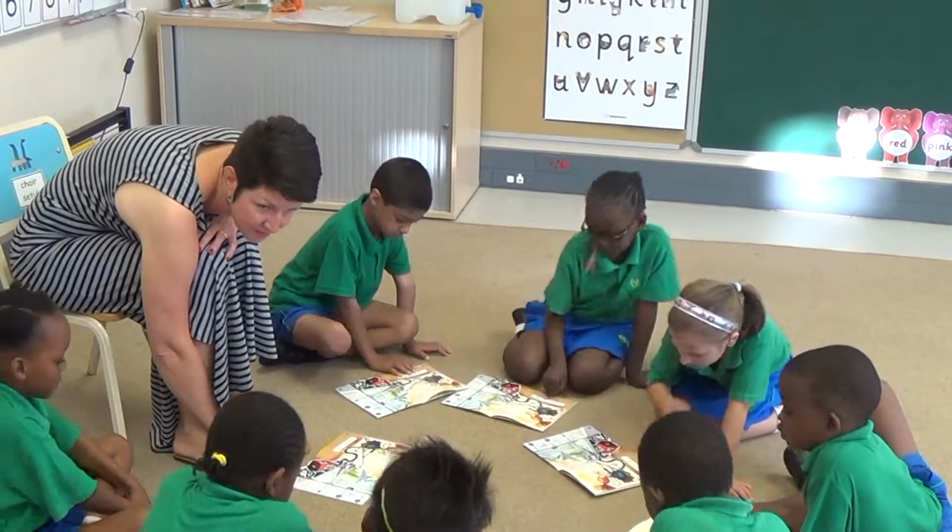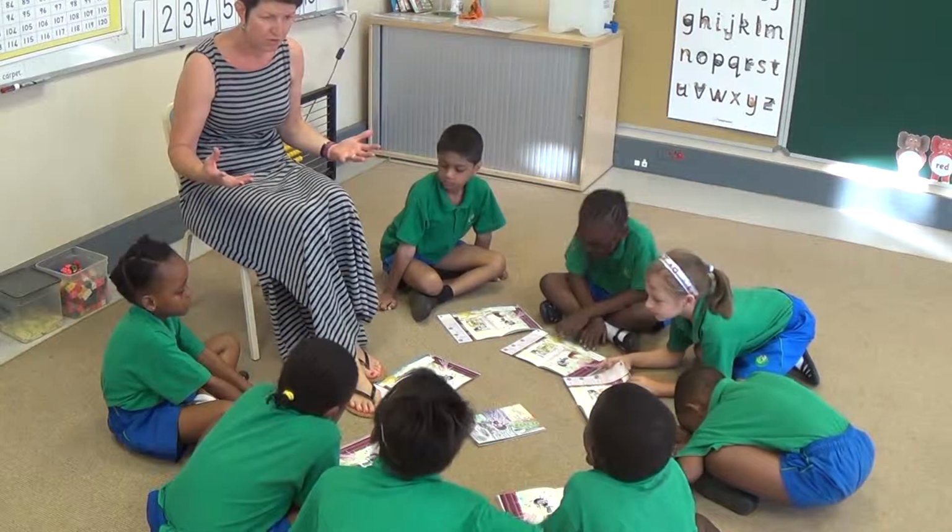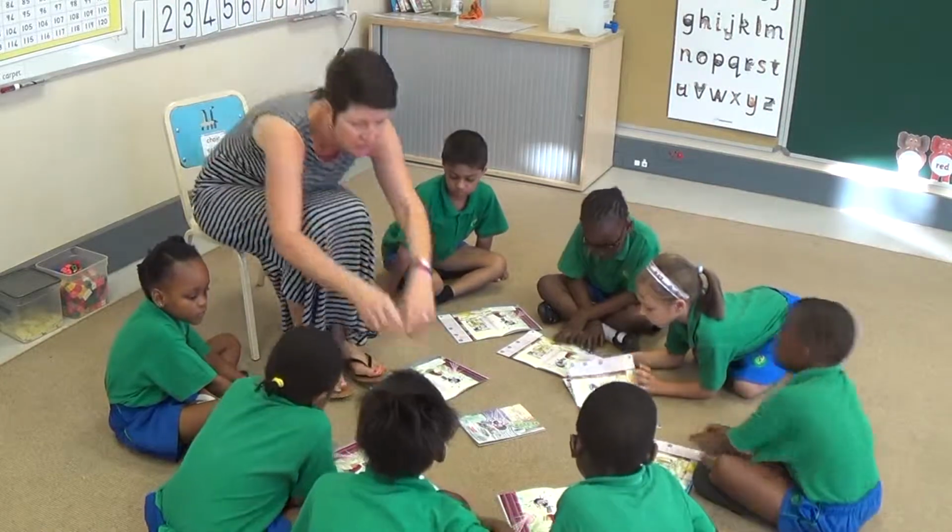We look at what sounds I hear at the beginning of this word. So we are looking at aspects of phonics. We're looking at aspects of spelling, where we look at how many syllables there are in the word bathroom. We are looking at conventions of print.